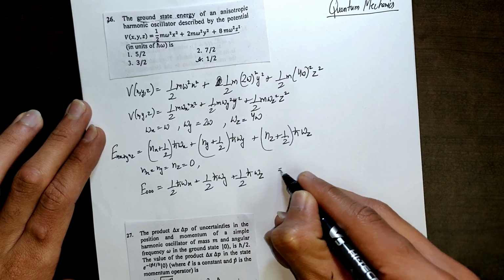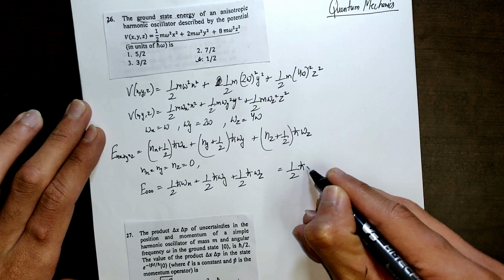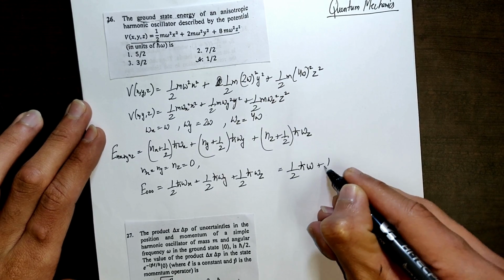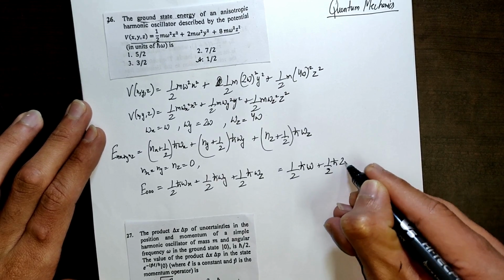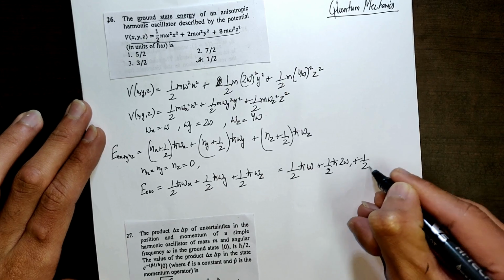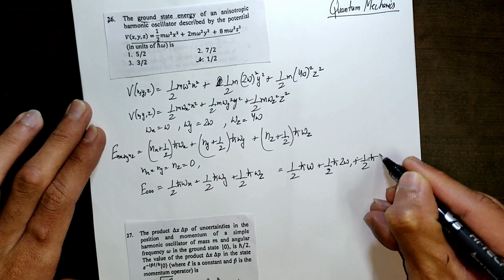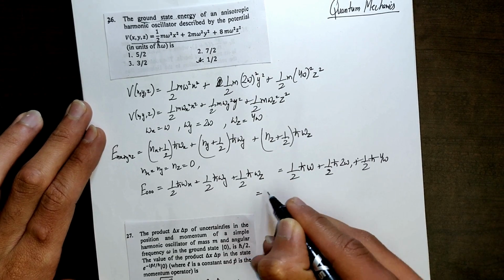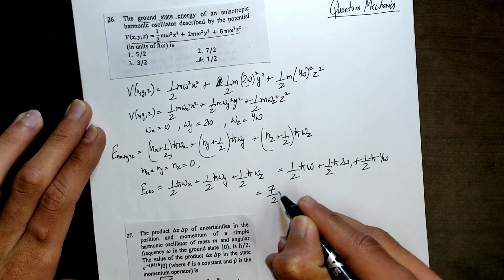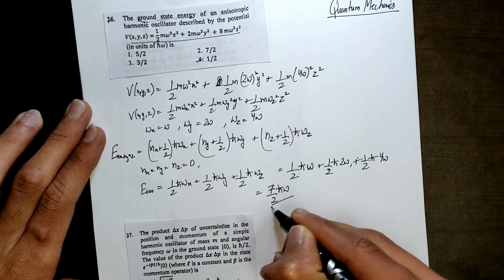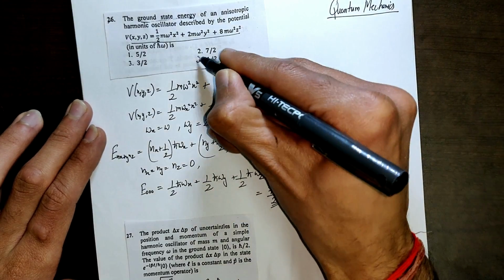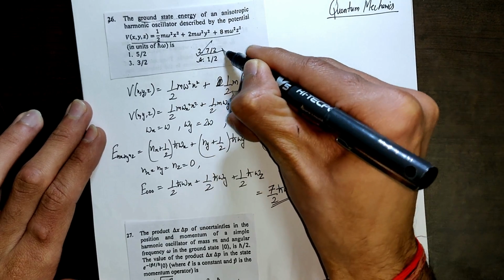So this would be equal to half h cross omega x is omega, omega y is 2 omega and omega z is 4 omega. So this would come out to be 7 by 2 h cross omega. So the correct option is the second, 7 by 2.